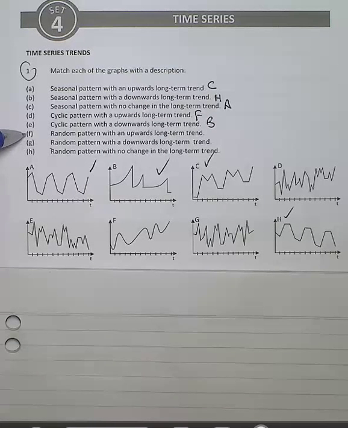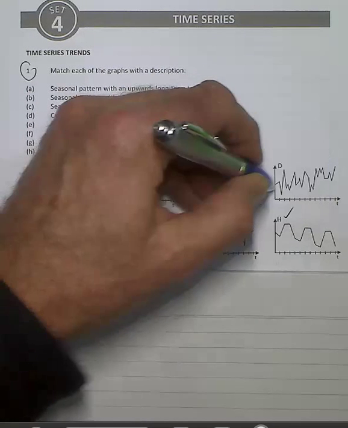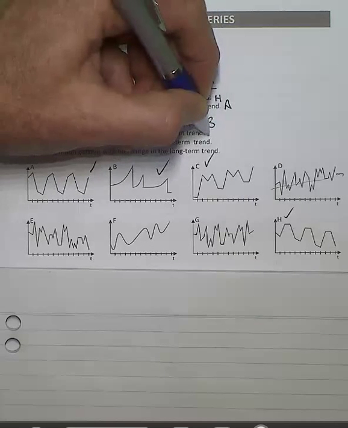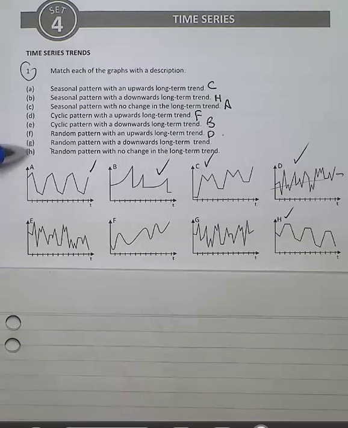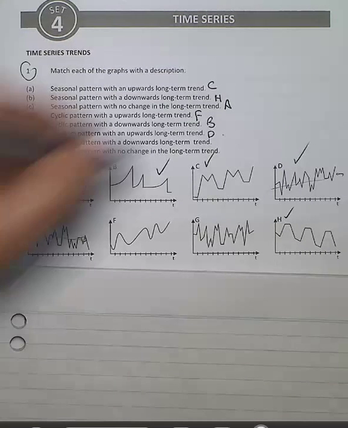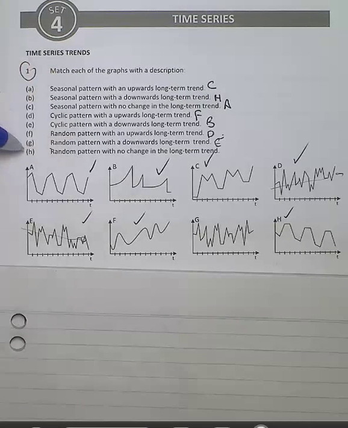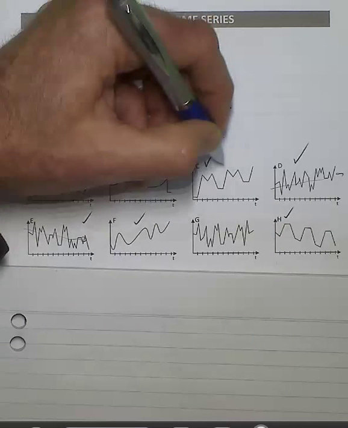A random pattern with an upwards long-term trend there. Perhaps D. You can see no real patterning, but an upwards circular trend there. Random pattern with a downwards trend, we're probably looking at B. It gets easier when we haven't really allocated. And the only one we've got left, H, random pattern. Really the start and finish are about the same. We'd be looking there at G.